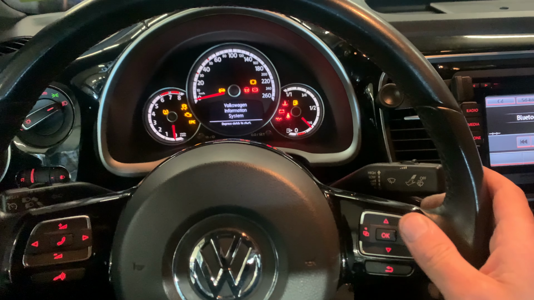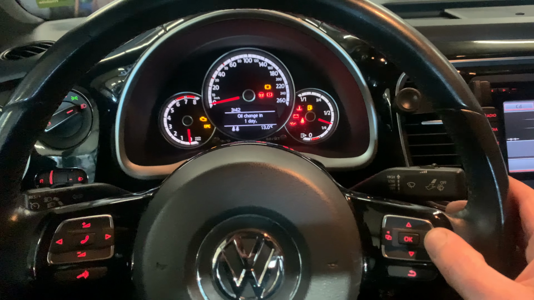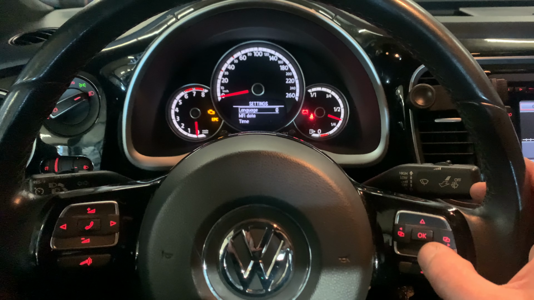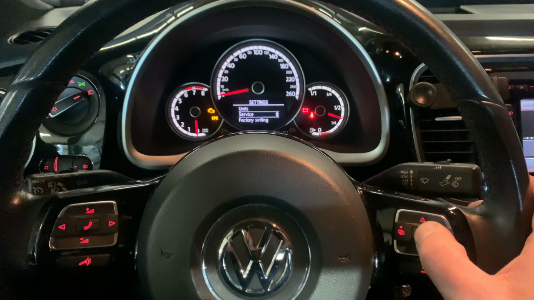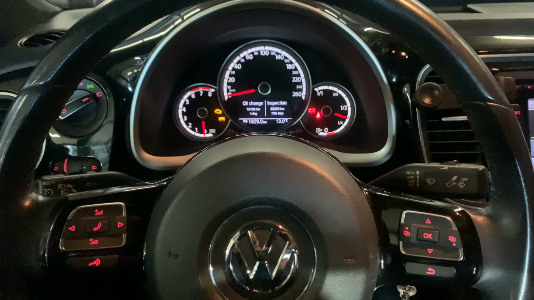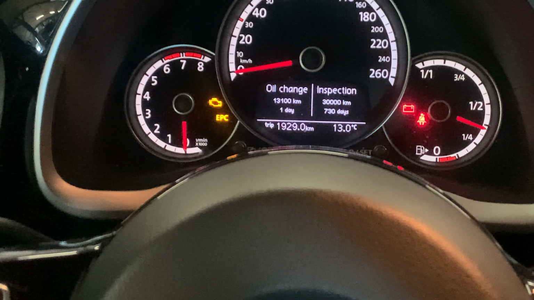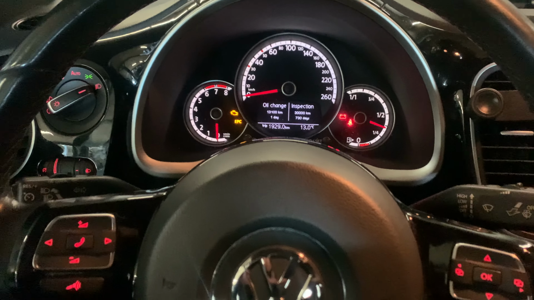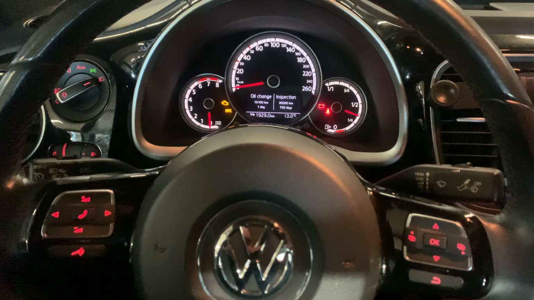If we check the menu by the right menu button over here, go to Service, Info, and there it is. The oil change is due in 1 day or 13,000 kilometers. I'm going to show you how you can get rid of that.